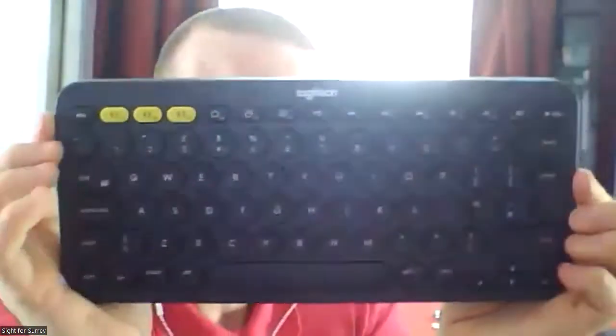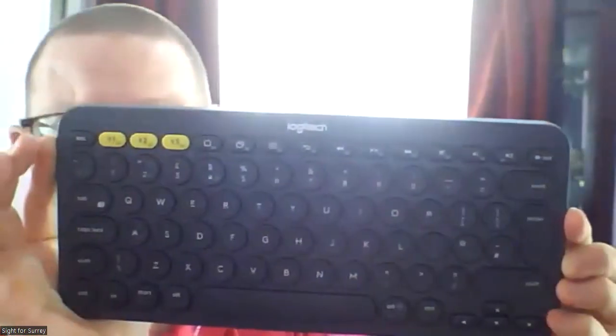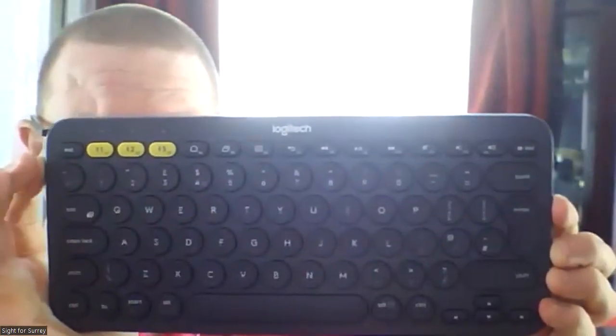That's right up. That is called a Logitech K380. Logitech, K for kilo, 380. It's around about £25.